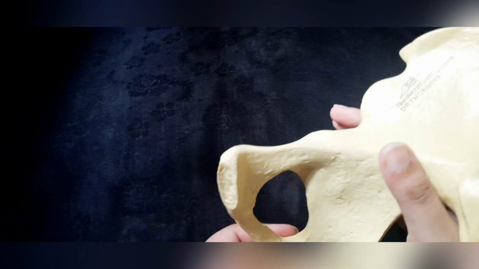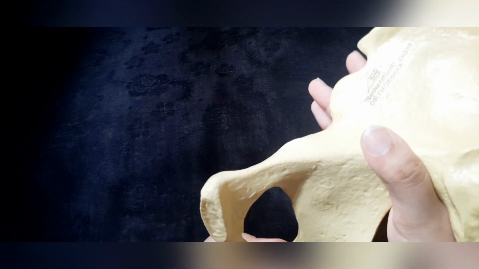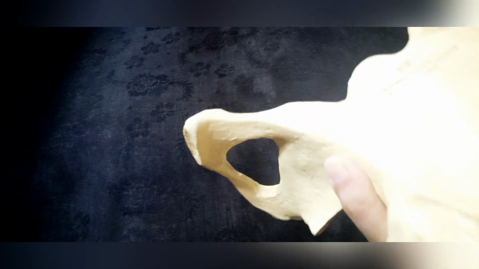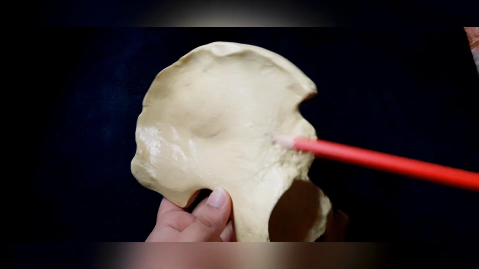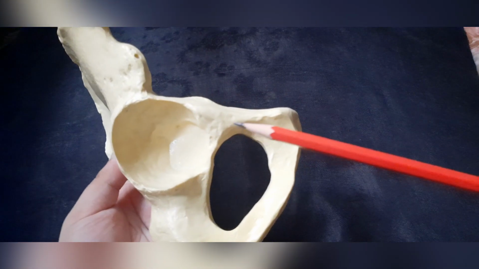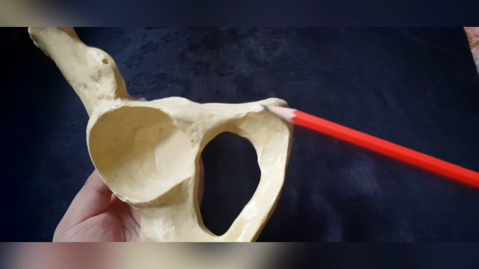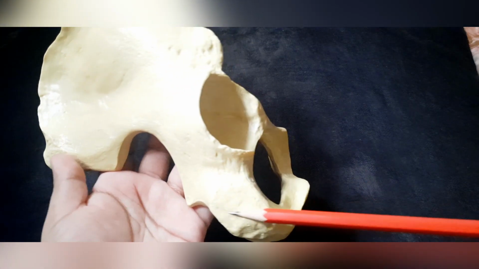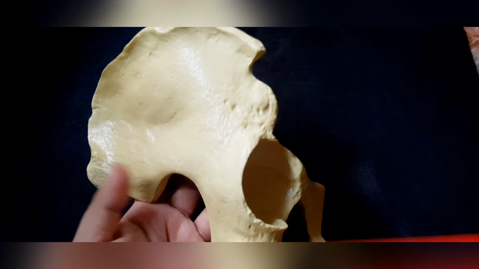So this is my right hand, and I am holding it from the greater sciatic notch such that the acetabulum is lying on the lateral aspect. So this is my right side hip bone. The hip bone has three parts. This broader part is known as the ilium. This part that lies on the anterior aspect is known as the pubis, and this part is known as the ischium. First of all, we will discuss the ilium.